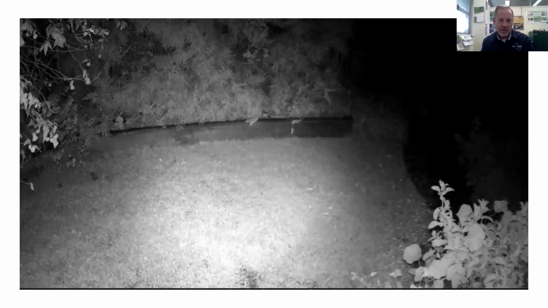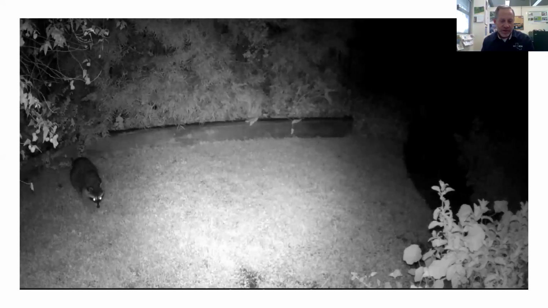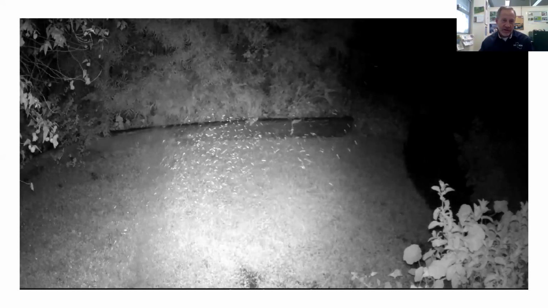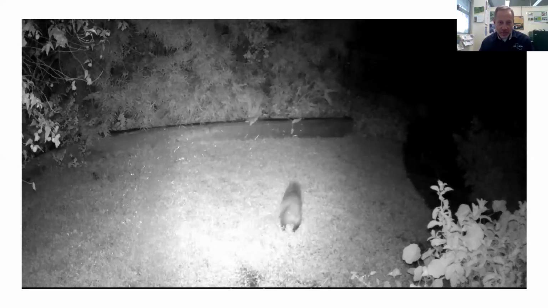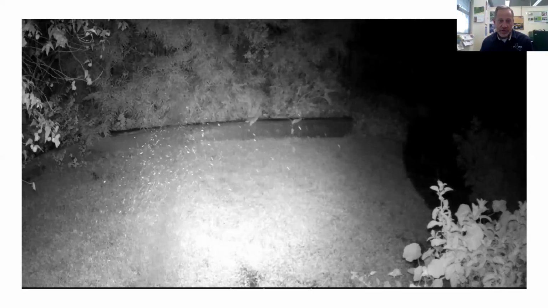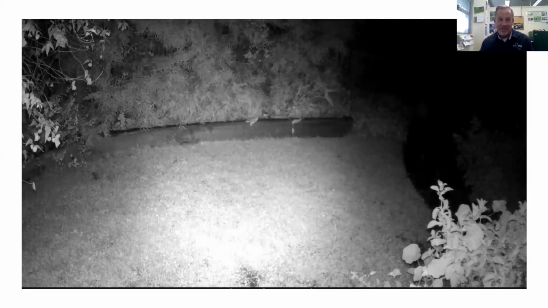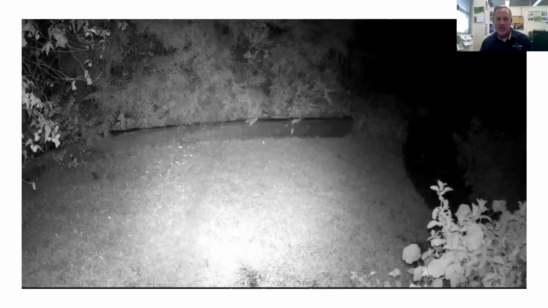So the raccoon's looking for grubs, his motion activates the sprinkler, and perhaps this raccoon won't come back to this yard. The same yard had a possum, also probably looking for grubs or some other food resource. And so this can be a very effective tactic when used against vertebrate animals, which do learn and avoid situations like this.